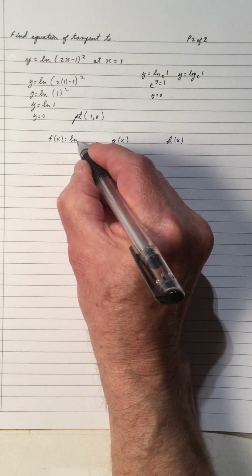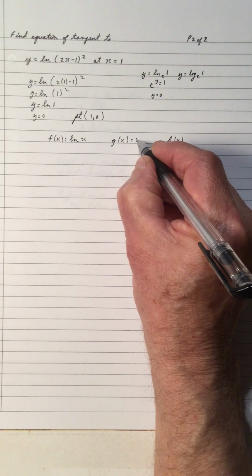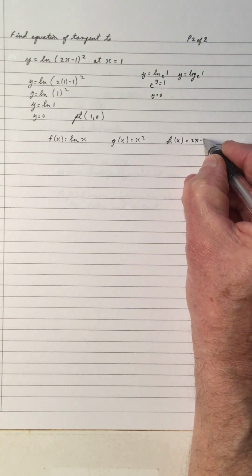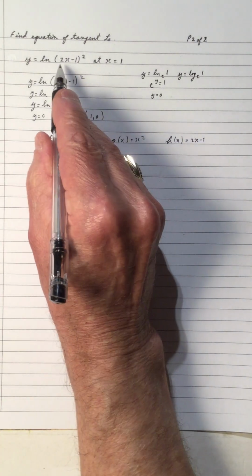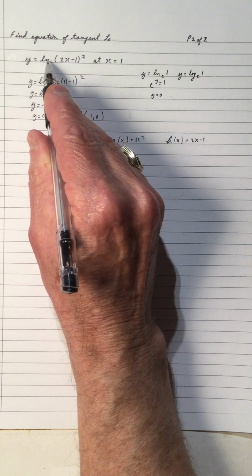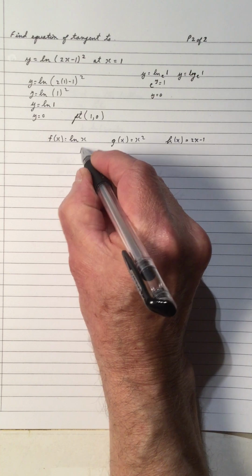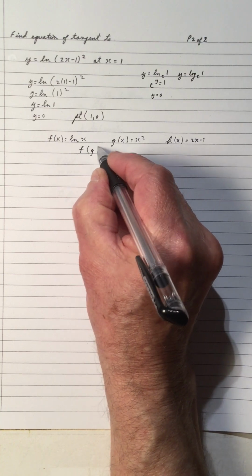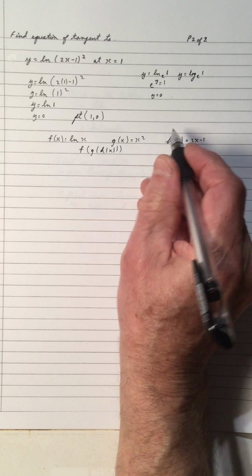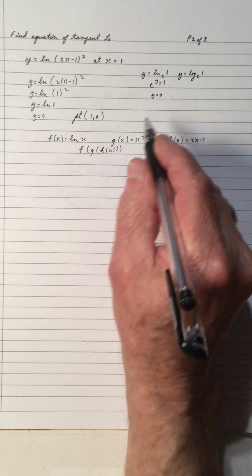Let's say f of x is ln x, g of x is x squared, and h of x is 2x minus 1. The h is inside, then the power, and the ln is the outside. So this becomes f of g of h of x, again 3 functions.